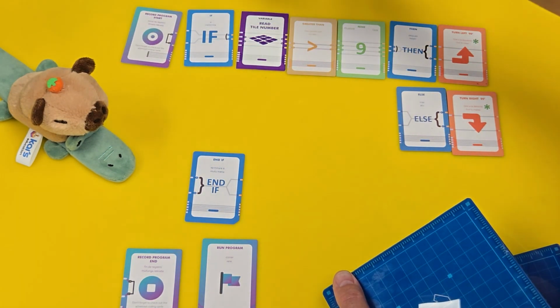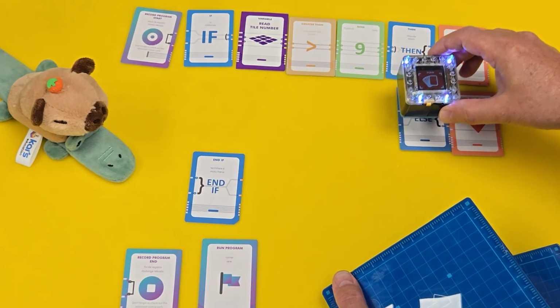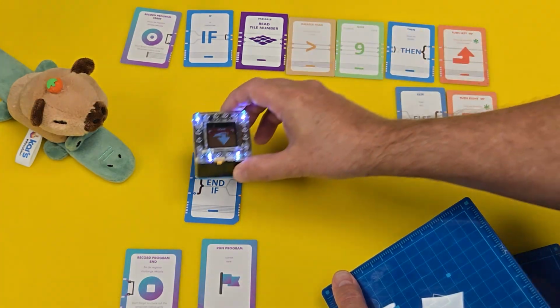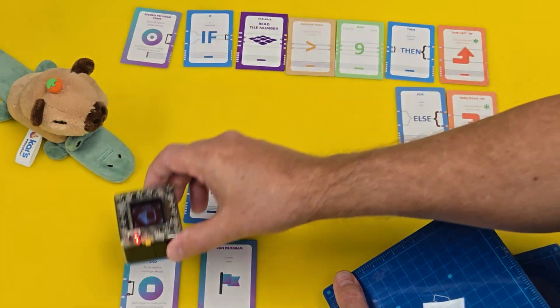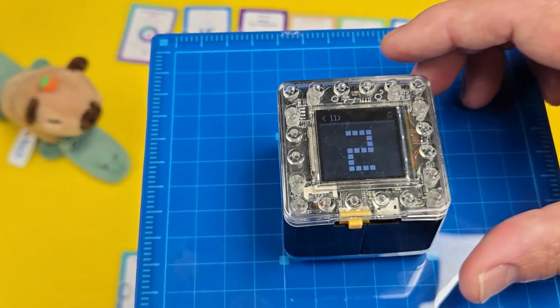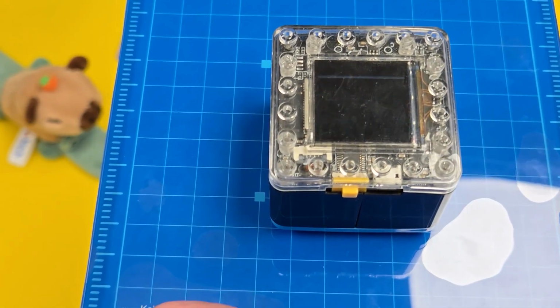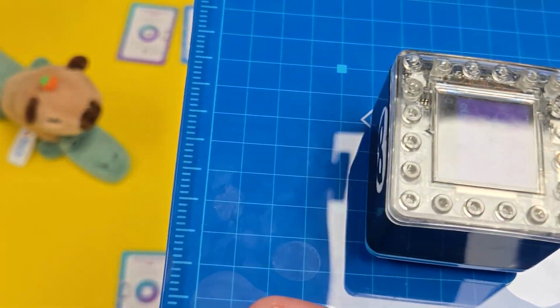If tile number is greater than 9, then turn left, else if it's not, turn right, end if, end program, and run. And if we watch KaiBot here, we know we're on tile 10. Well, which way is it going to turn?